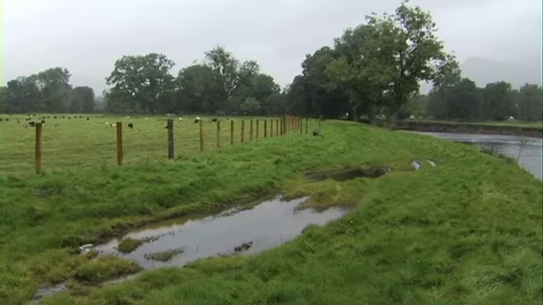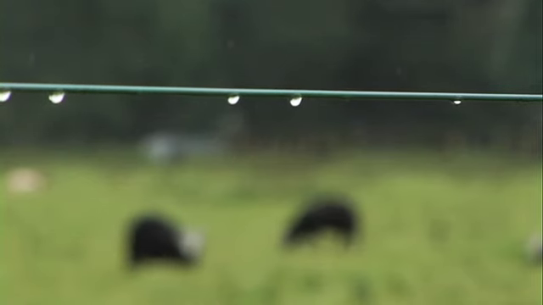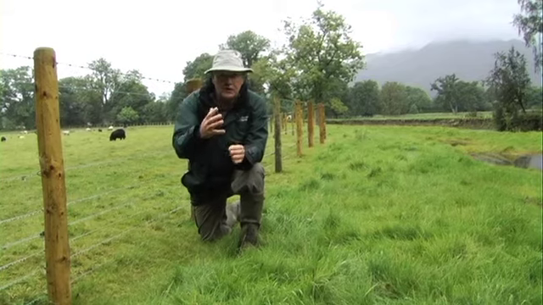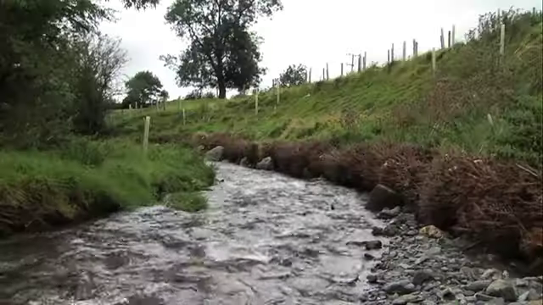This really good strip of vegetation that we've got here, when there is a flood event, the water rises, and the grass on here and the trees that we'll plant here in the future will help slow the velocity of the water down and stop erosion.